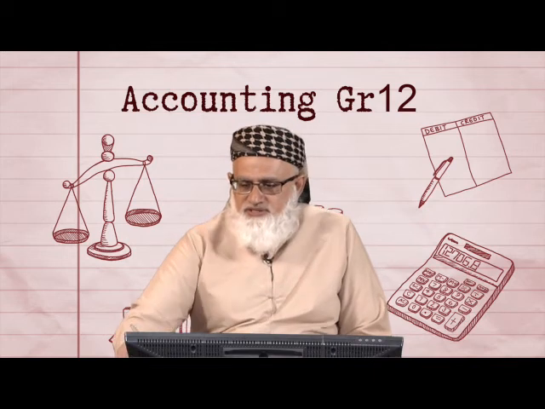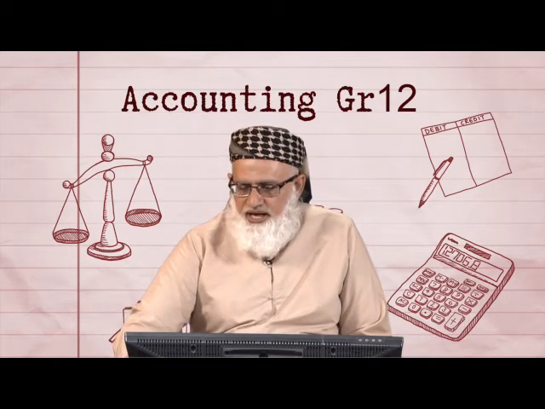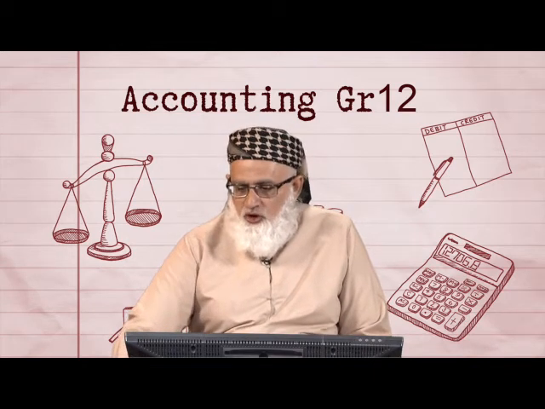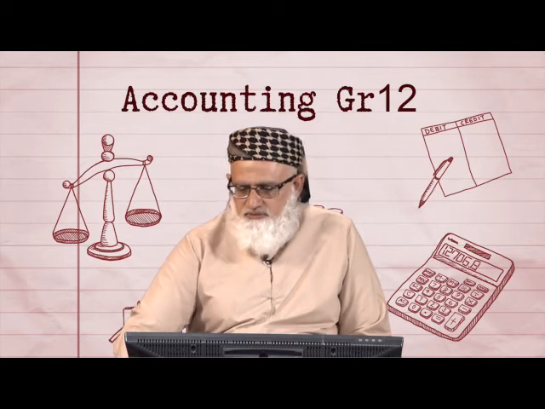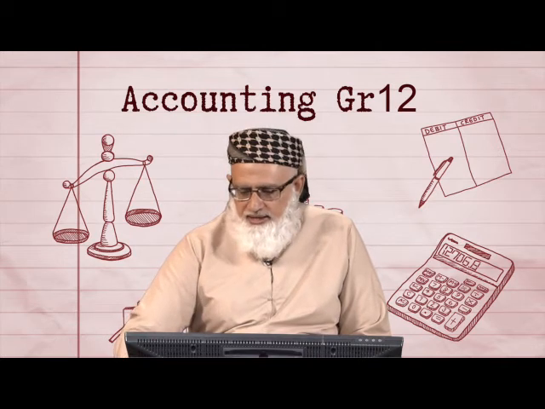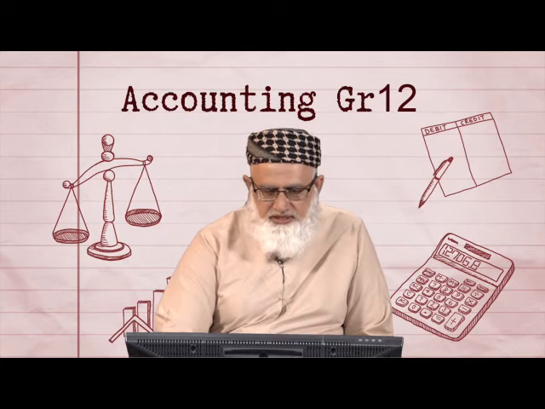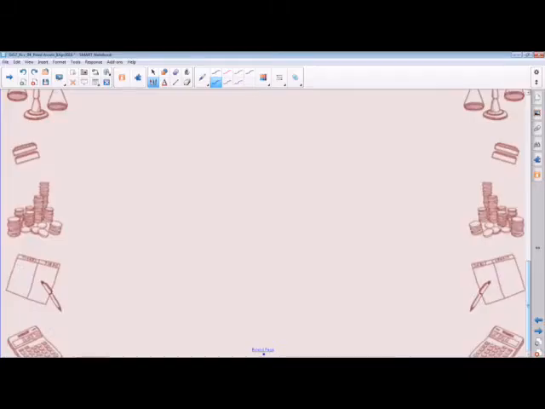Right, grade 12s, let's see if you have drawn up this table. Okay, and here goes. Depreciation, cost price, accumulated depreciation, carrying value, selling price, profit or loss.